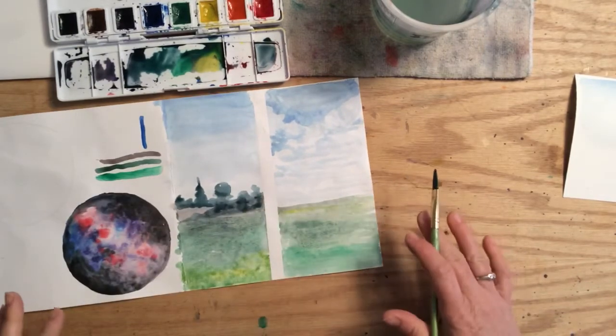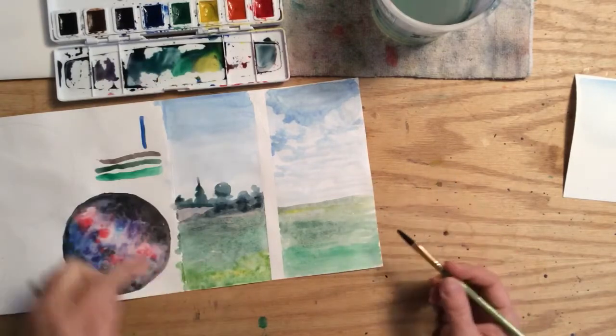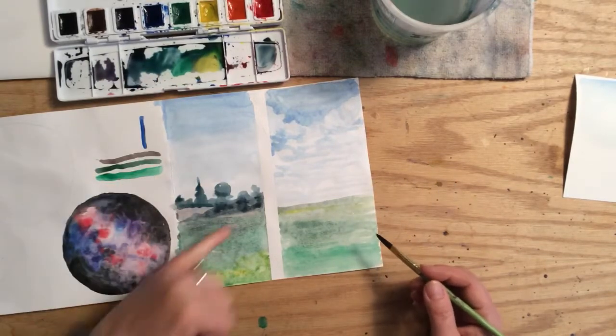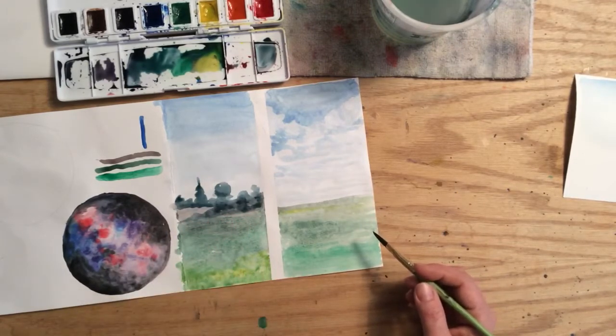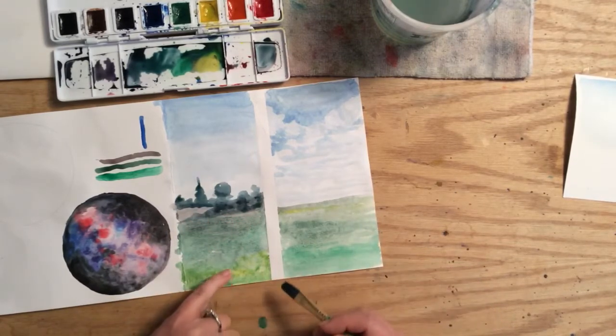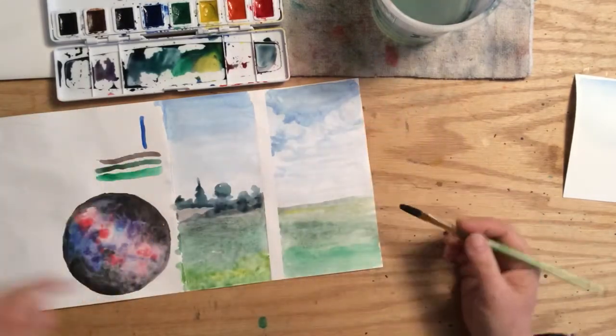I'm going to show you a fun trick for adding a tree now, because I have a background now and I have what will become our middle ground. I want a tree that's way right here, and it's going to go mostly off my paper.